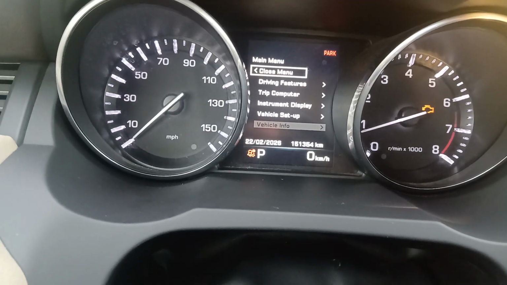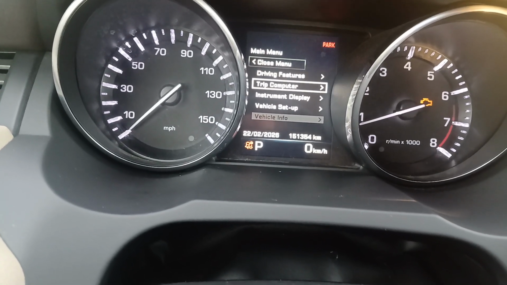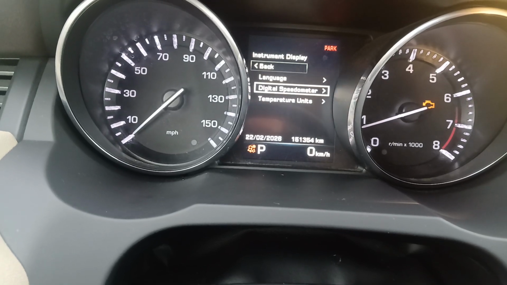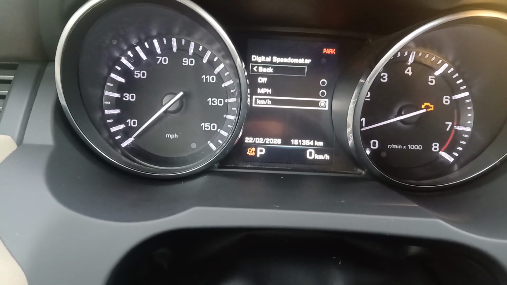I'm going to switch them back to miles since I'm in the United States. So just a reverse process here, same thing again. Clicking arrows and then the OKs.